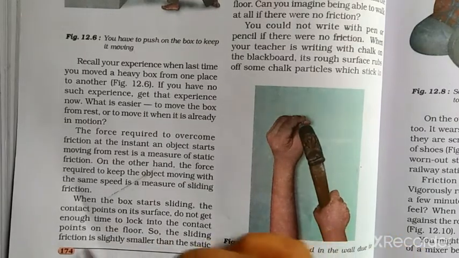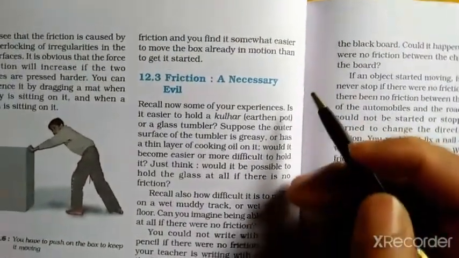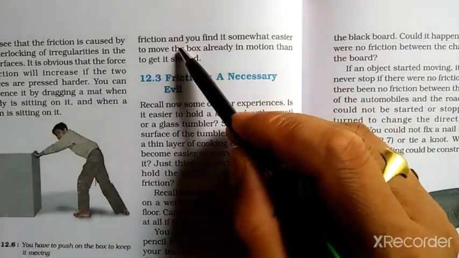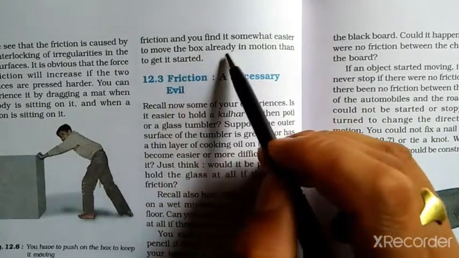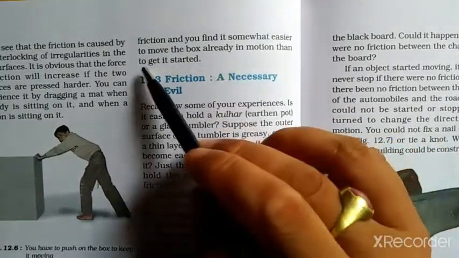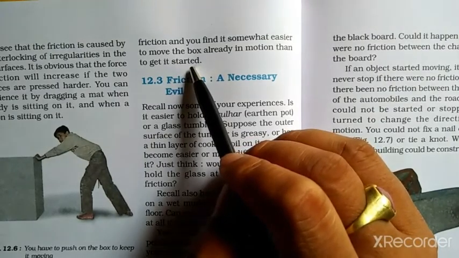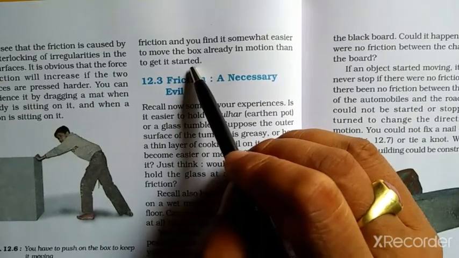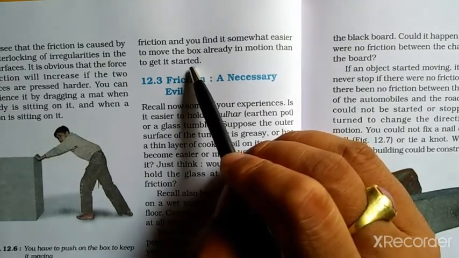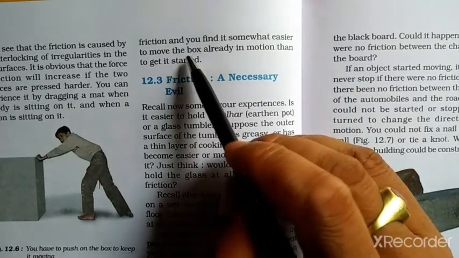So, the sliding friction is slightly smaller than the static friction, and you find it somewhat easier to move the box already in motion than to get it started. So from this we know that the sliding friction is slightly smaller than the static friction.